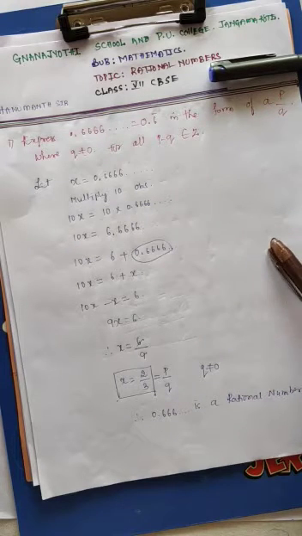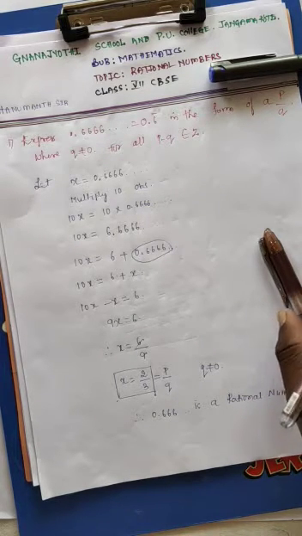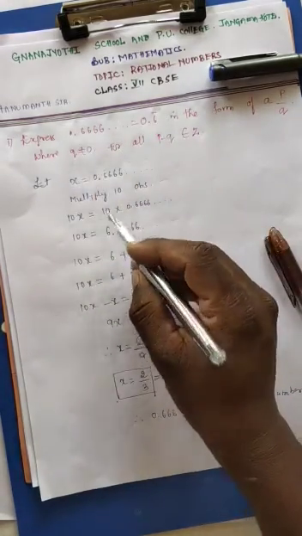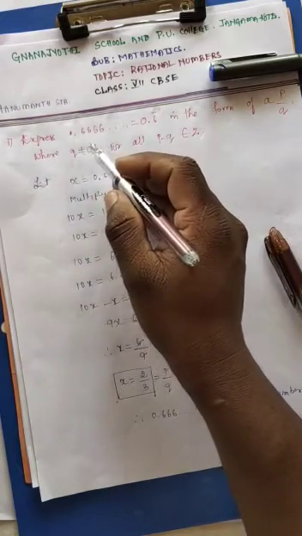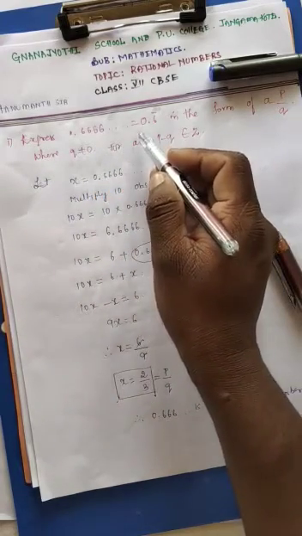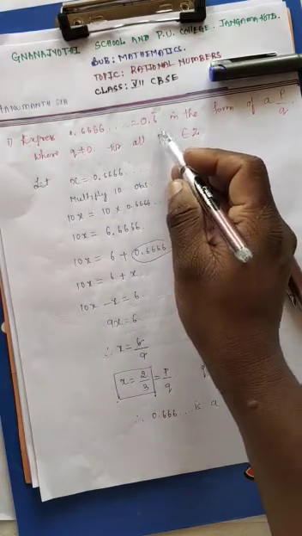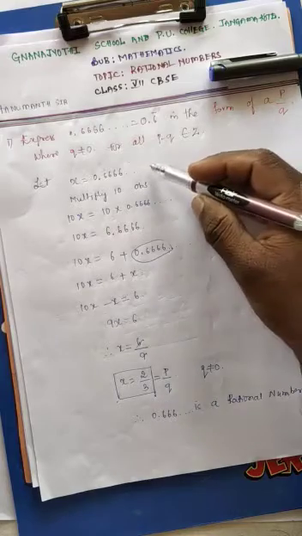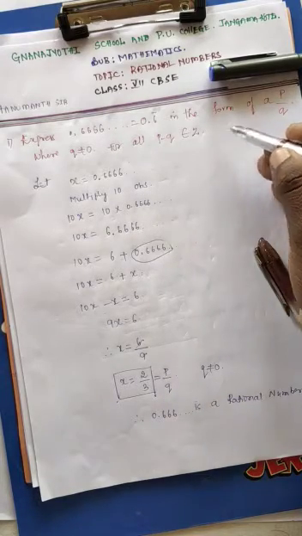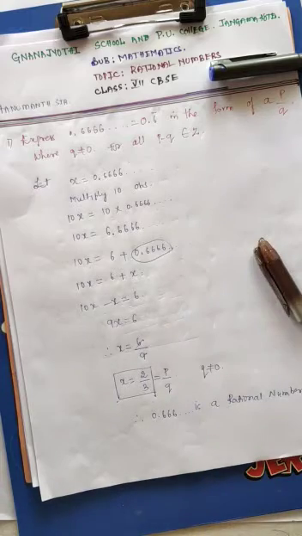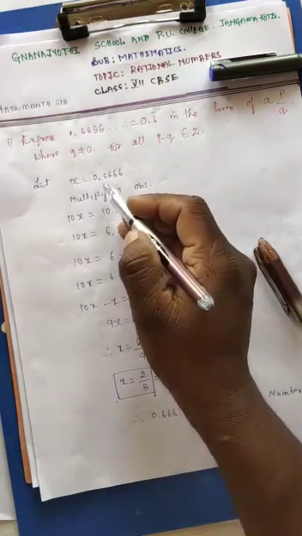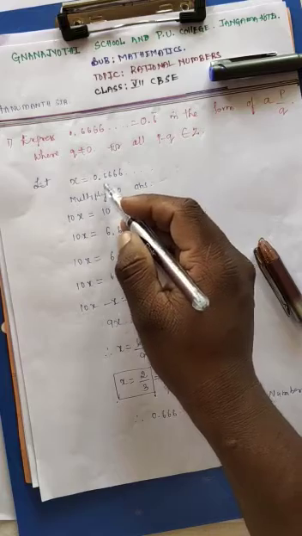So we need to study how to convert the given decimal into a rational number. So express 0.6666... that is 0.6 bar, in the form p by q, where q is not equal to 0, for all p, q belonging to integers. Okay, in this, we have only one digit in the decimal part repeating, right?